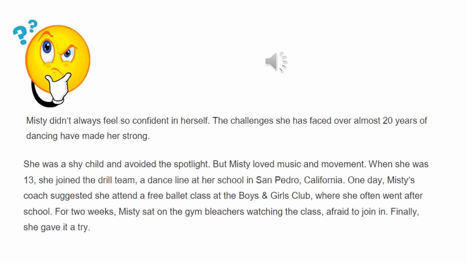Misty didn't always feel so confident in herself. The challenges she has faced over almost 20 years of dancing have made her strong. She was a shy child and avoided the spotlight, but Misty loved music and movement. When she was 13, she joined the drill team, a dance line at her school in San Pedro, California. One day, Misty's coach suggested she attend a free ballet class at the Boys and Girls Club, where she often went after school. For 2 weeks, Misty sat on the gym bleachers watching the class, afraid to join in. Finally, she gave it a try.